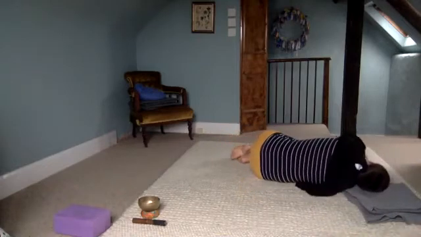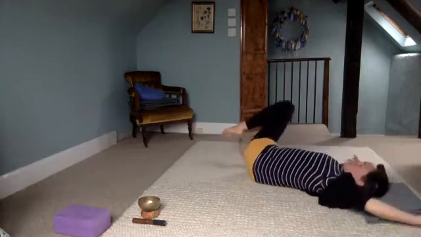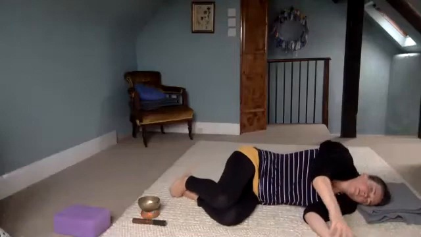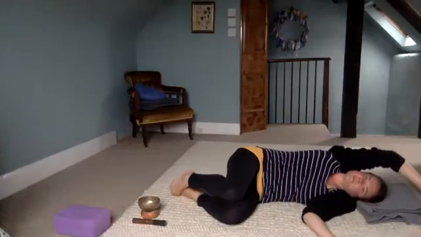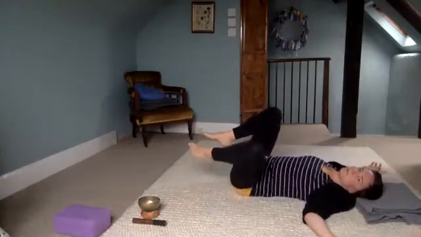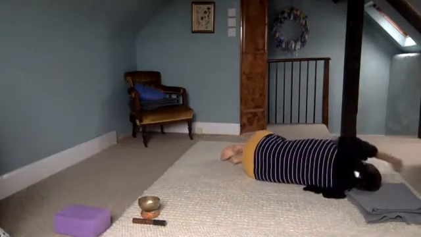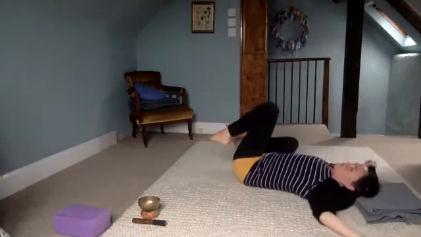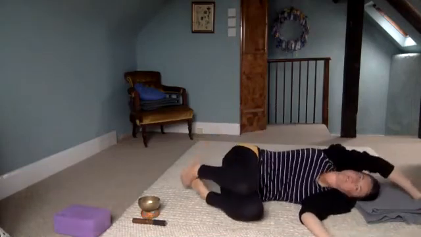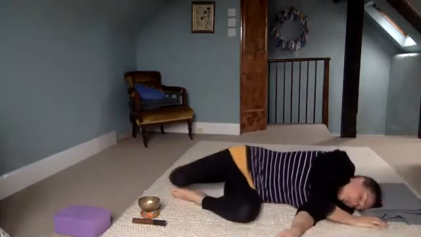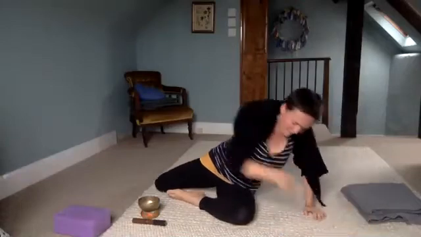Great. So there's a little bit of rotation coming into the spine, but we don't want to kind of jam or feel like we're separating top from bottom. So the whole body is moving kind of in connection. And let's take one more rolly twist through there. Great. And then we can come, when you're ready, all the way up to a seated position. But take your time, there's no rush.